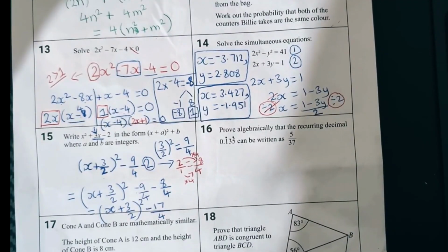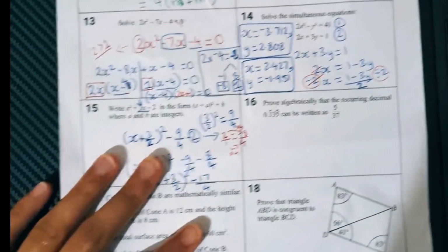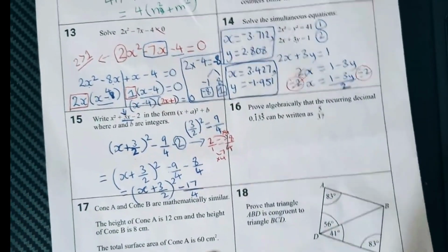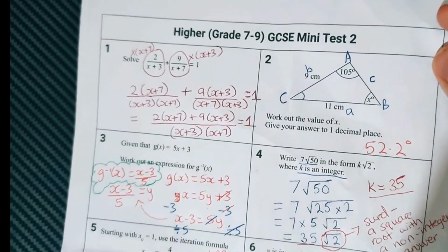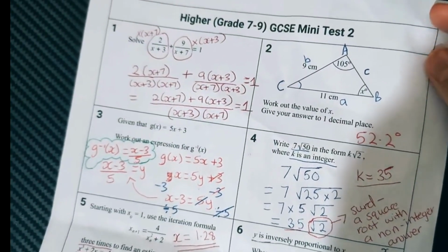Okay, we are just going to go ahead and finish this grade 7 to 9 higher GCSE mini test 2, hopefully, in this live session.